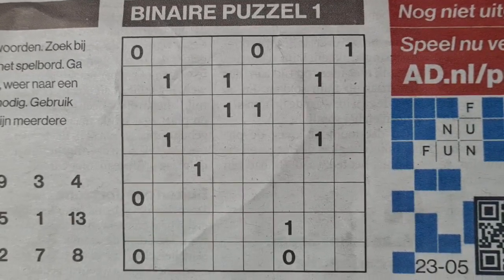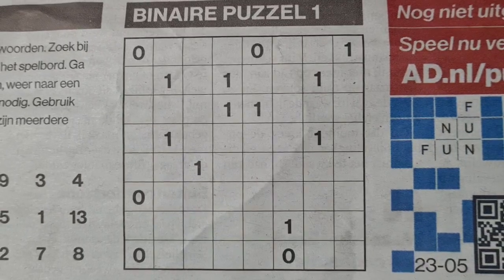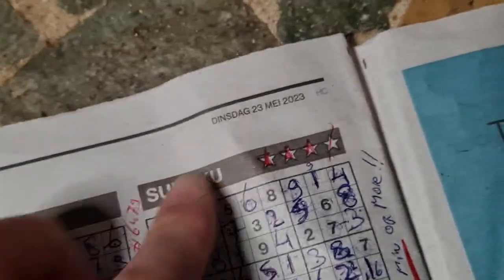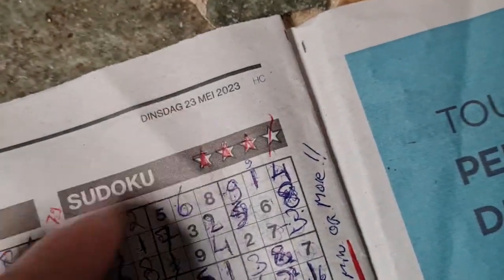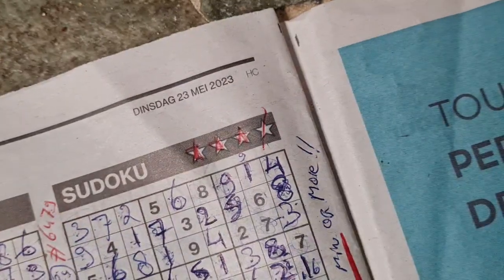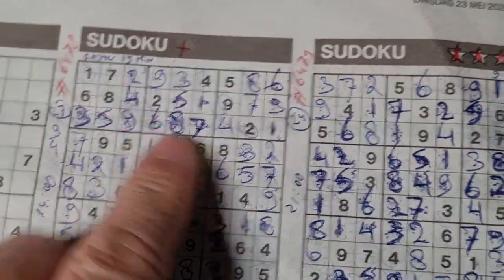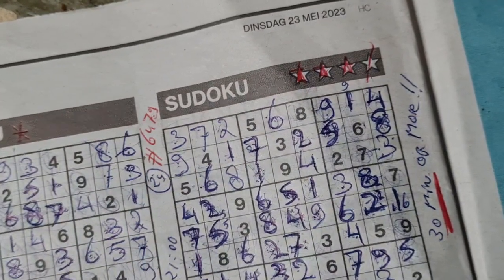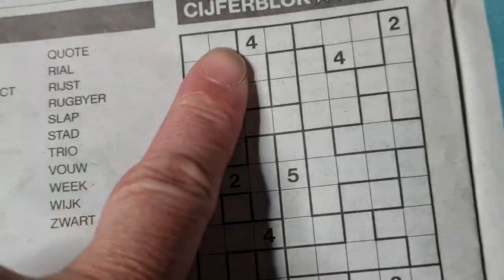Welcome back with the third puzzle. In this additional with extra puzzles in today's newspaper on Tuesday. Yes, it's Tuesday, May the 23rd, 2023. I've already solved two puzzles: the Sudoku with 1 star, the Sudoku with 4 stars. And two puzzles remain: the tectonic with 4 stars and the binary.